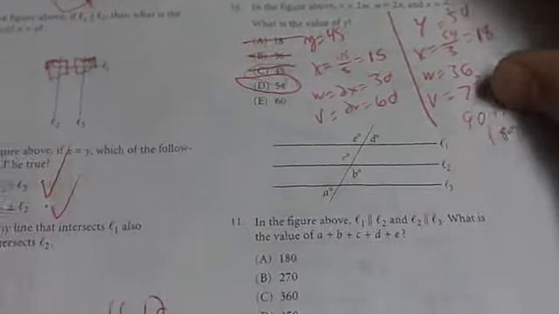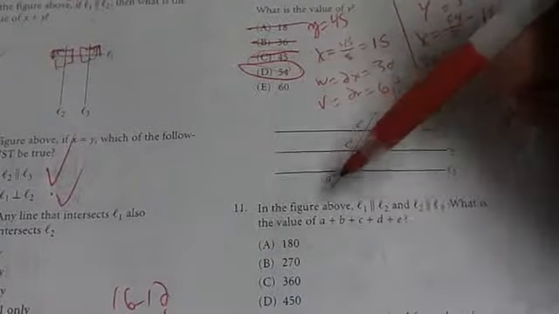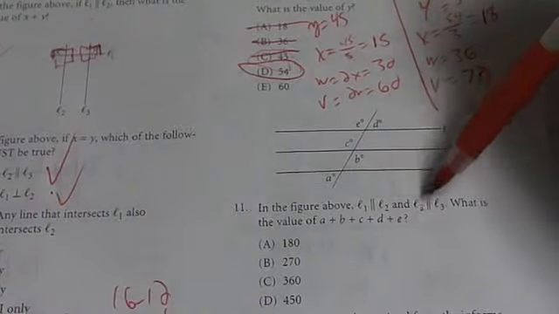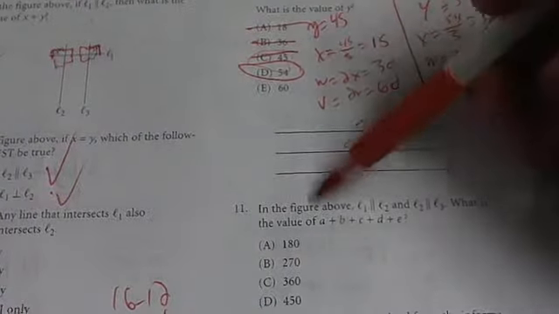Okay, number 11. This was a little bit tricky. In the figure above, L1 is parallel to L2, and L2 is parallel to L3. What is the value of A, B, C, D, and E?